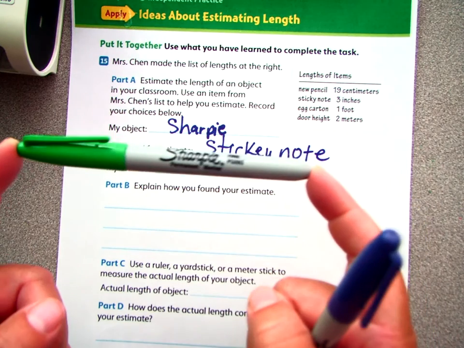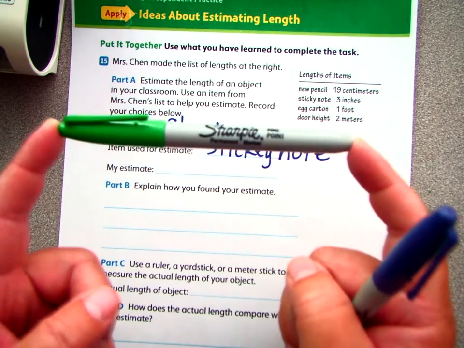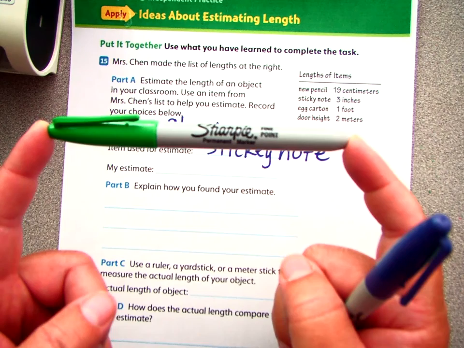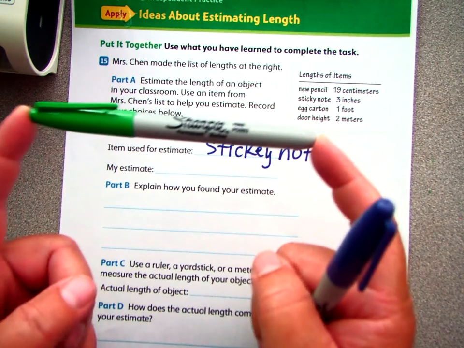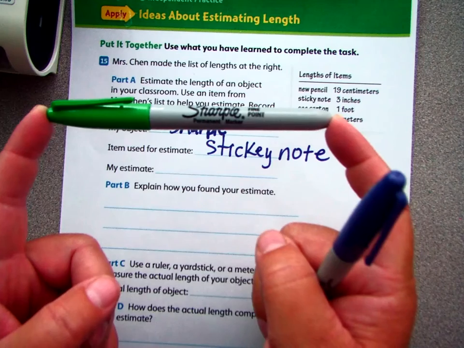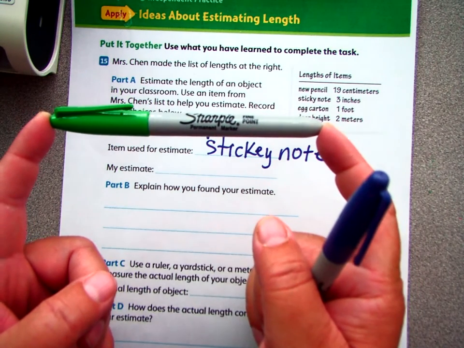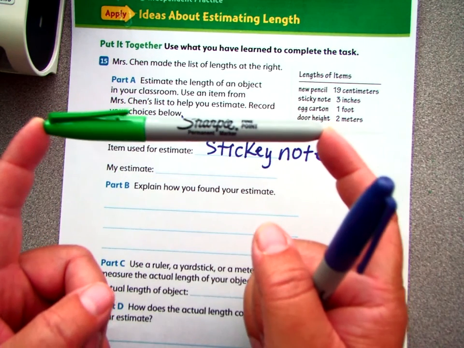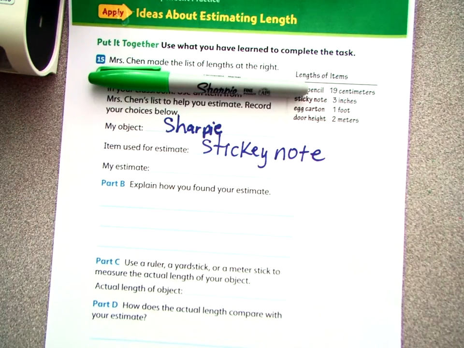I'm going to look at this. And you may have a Sharpie at home that looks like this. So I'm looking. Well, I'm going to estimate. I'm going to make that hypothesis using my mathematical thinking, my close guess. I think this Sharpie is about 6 inches long.